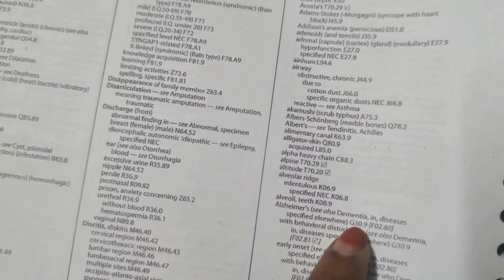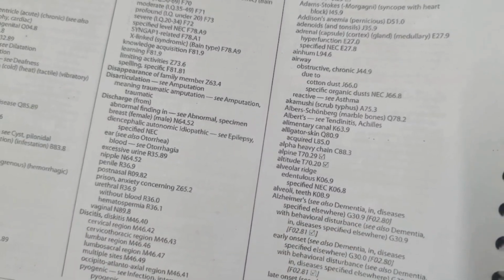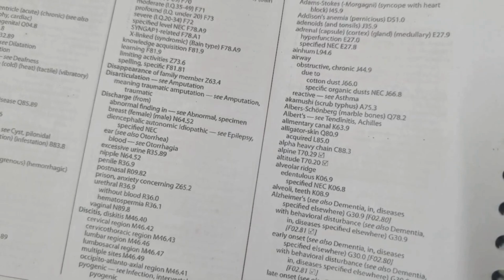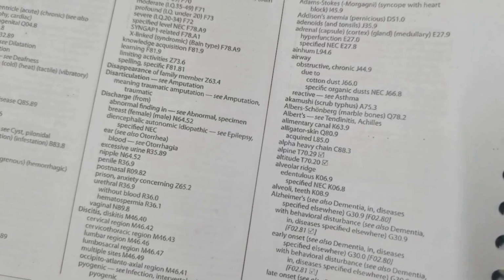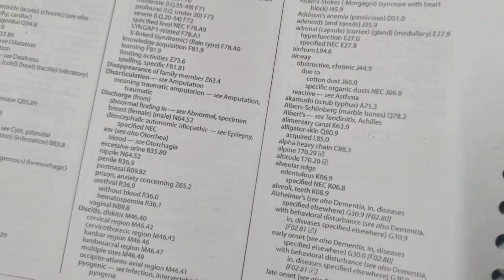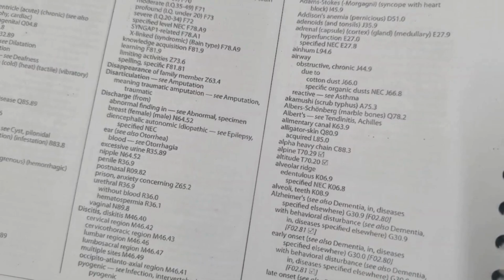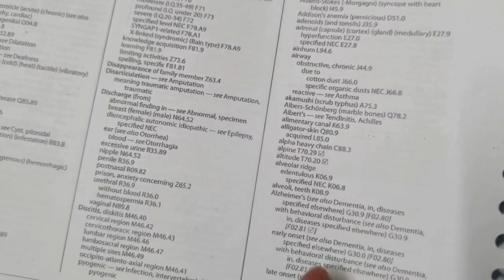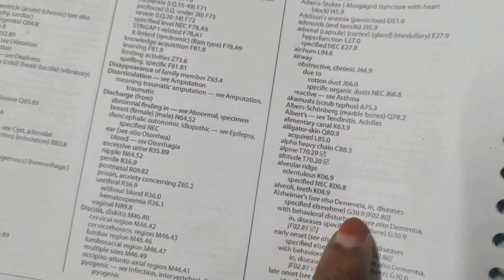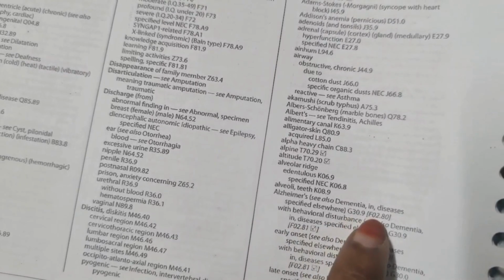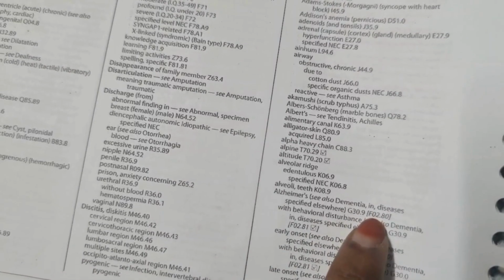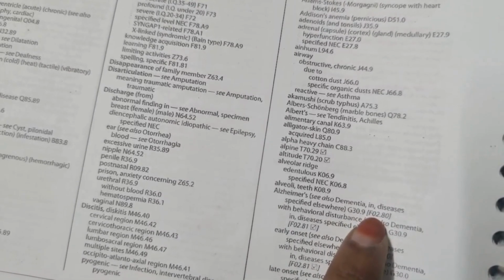So if you search directly for the word Alzheimer's, you do not get a code, but it instructs you to look under disease. Under that you find Alzheimer's, and then you get the codes G30.9 and F02.80. This is the proper way to find the code.